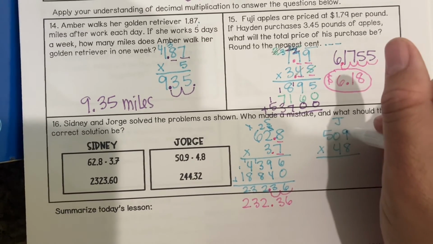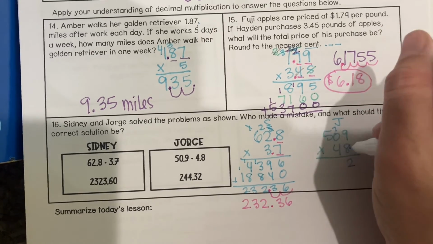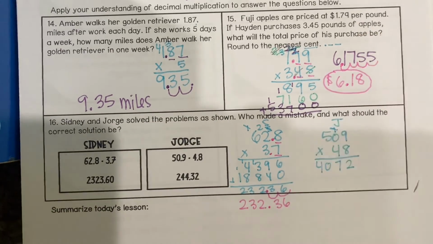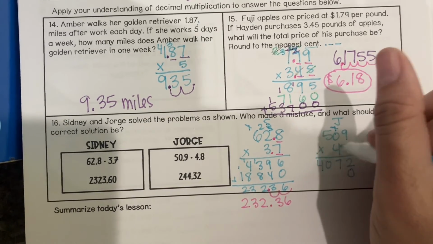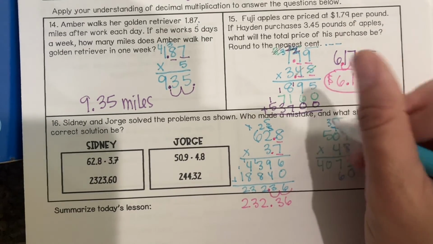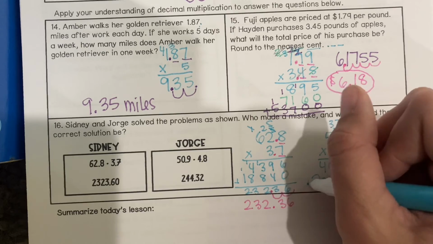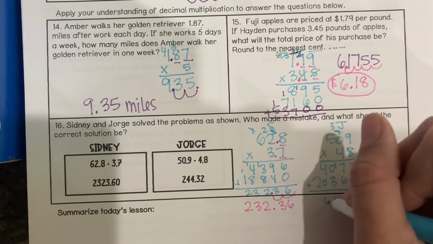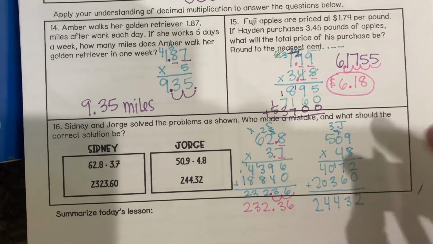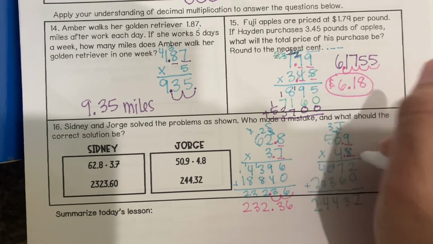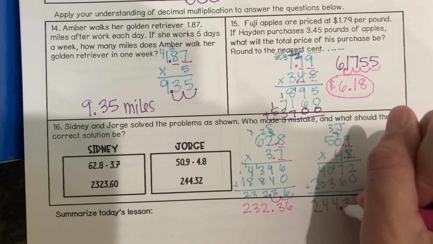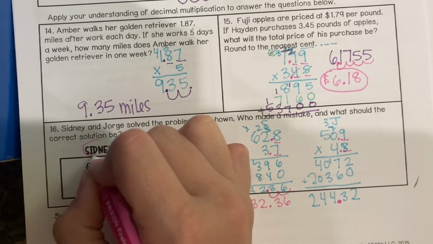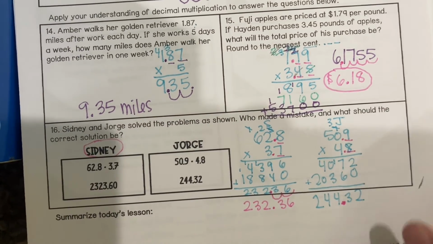9 times 8 is 72. 8, 0 plus 7, 40. Then we have a 0. This is 36. 0 plus 3 is 3, and 20. So we get 2, 13, 4, 4, and 2. And then we had a decimal right here and a decimal right here. 1, 2. So I'd move my decimal once, twice. So it appears that Sydney is incorrect. Okay, Sydney needed to move the decimal the right amount of times.